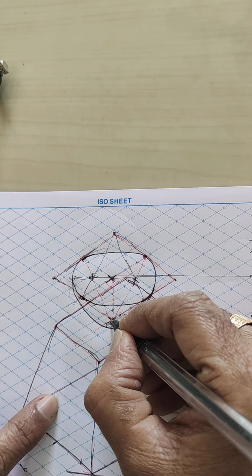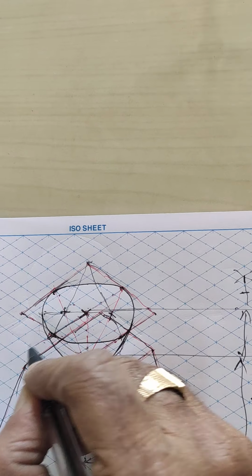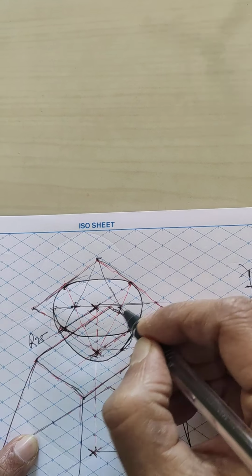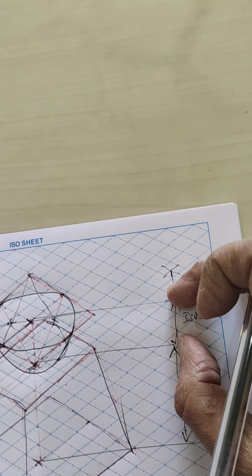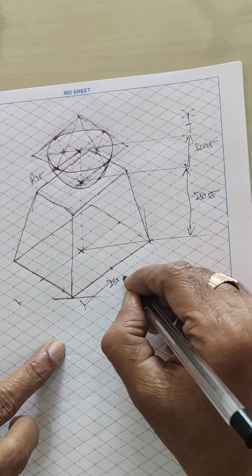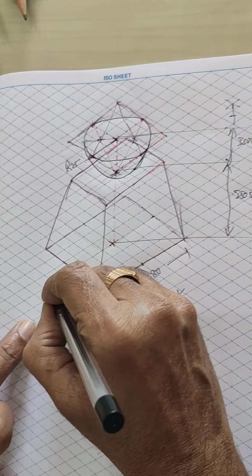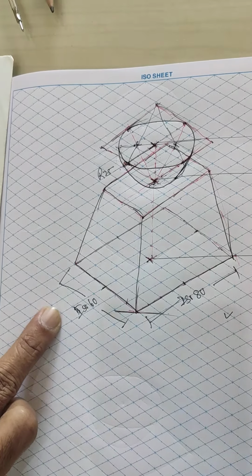So this will not be touching this center point, a little below it will be coming, because this is more here. This is an R25. So here to here center is an ISO 25. 25 into 0.82 that you are going to get. So this will be the ISO 80. This is a breadth side ISO 60. Here it will be going to get.